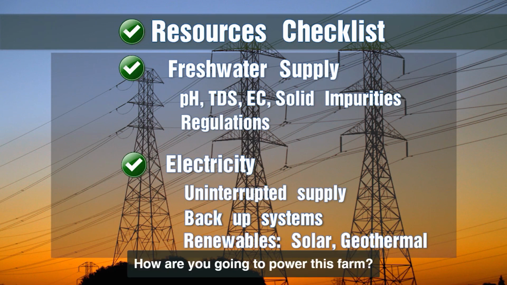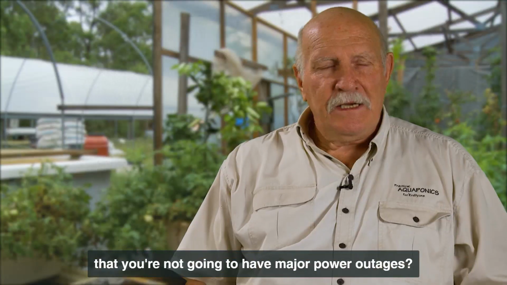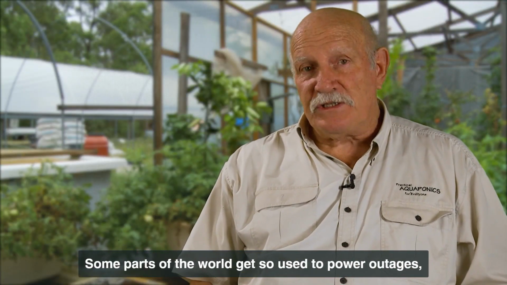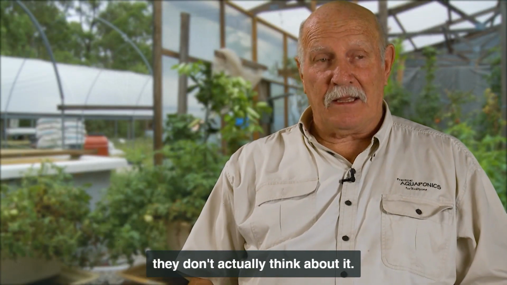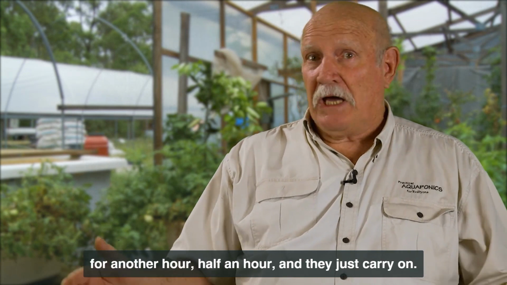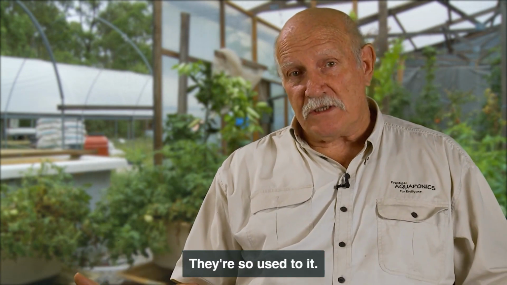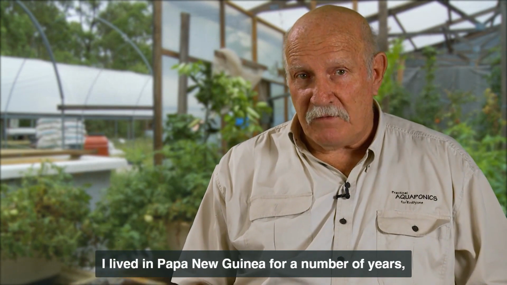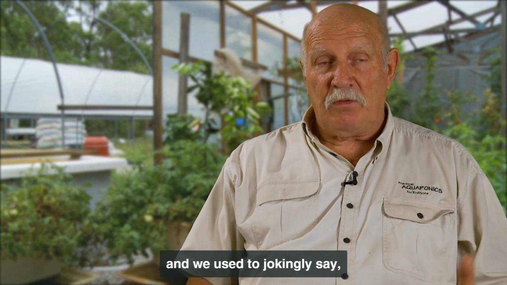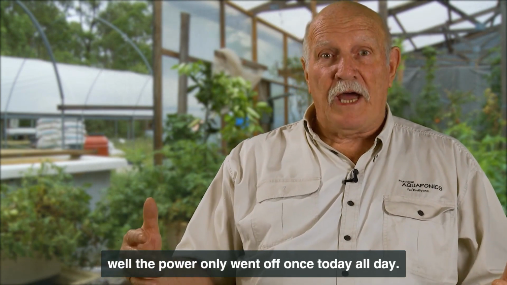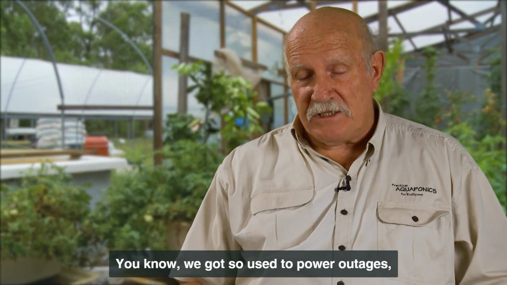Electricity. How are you going to power this farm? Are you going to do it directly off mains? If you are, can you be absolutely certain that you're not going to have major power outages? Some parts of the world get so used to power outages they don't actually think about it. They think, oh, the power's gone off for another hour, half an hour, and they just carry on. They're so used to it. I lived in Papua New Guinea for a number of years, and we used to jokingly say, well, the power only went off once today, all day. We got so used to power outages.